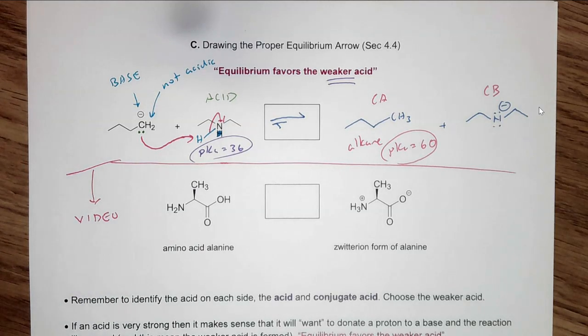Hello, this is page 6 of the class 15 handout. Let me finish this up. This is our first handout where we talk about acids and bases.